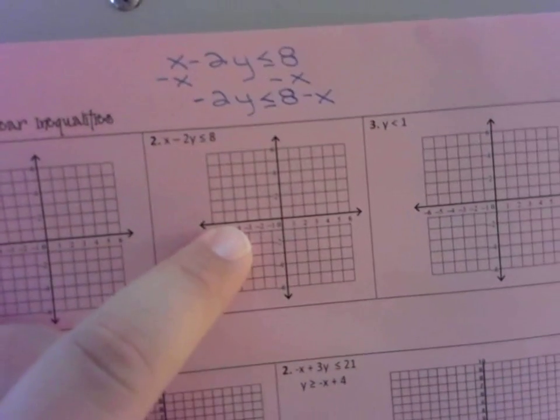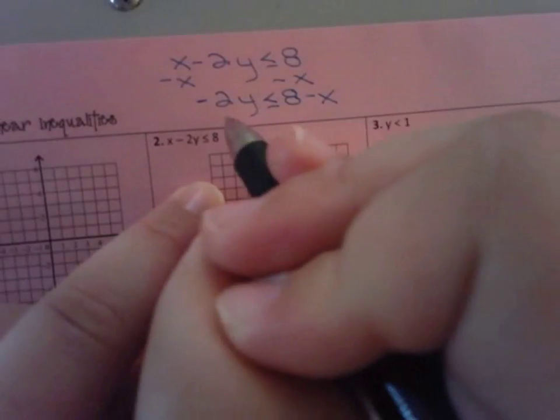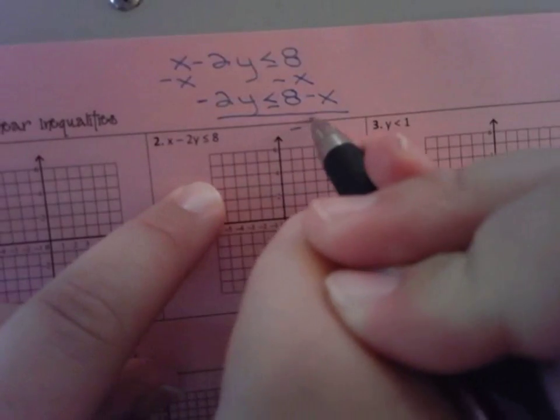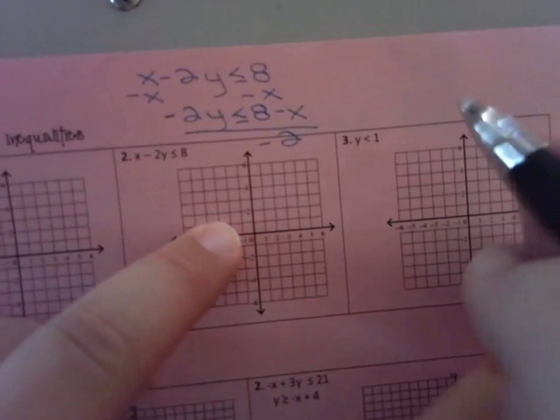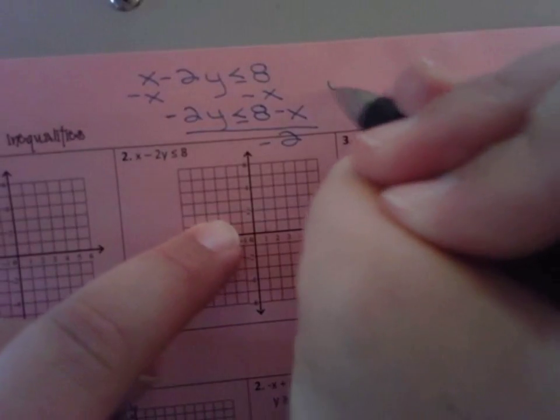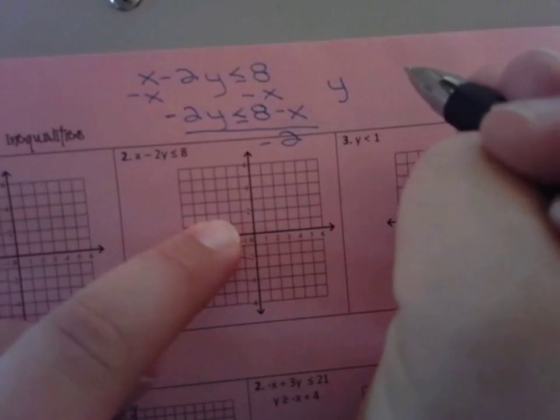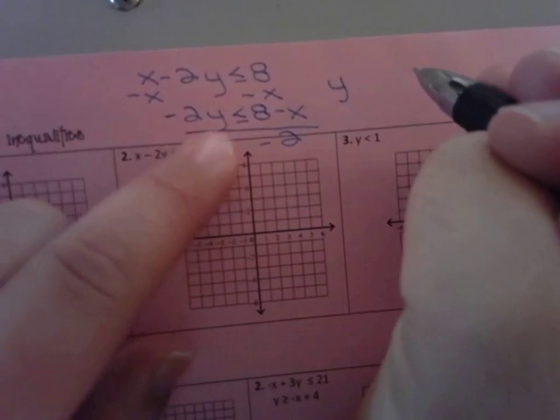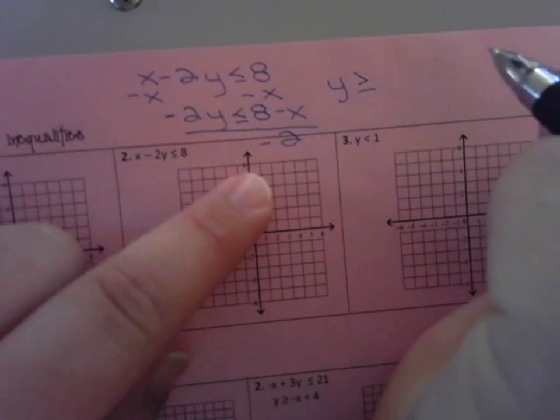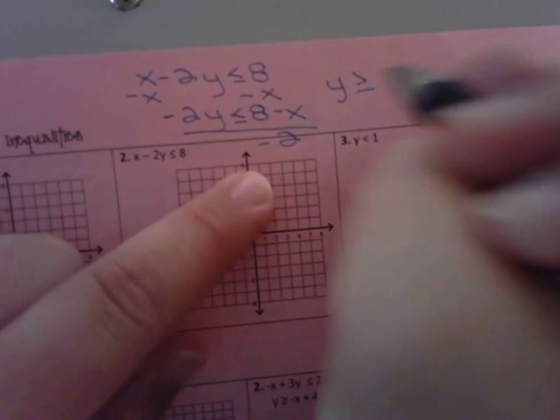How do I get y alone? Divide by negative 2. Now, when I divide by negative 2, it's an inequality. So it's going to be y is... Less than or equal to? No. Or more than or equal to. Greater than. I divide an inequality by a negative, you switch the direction.